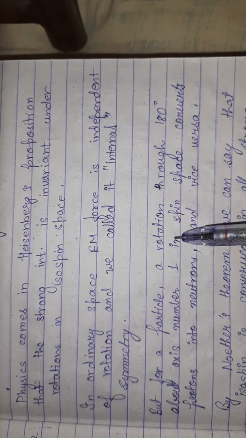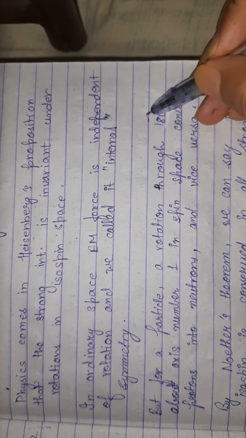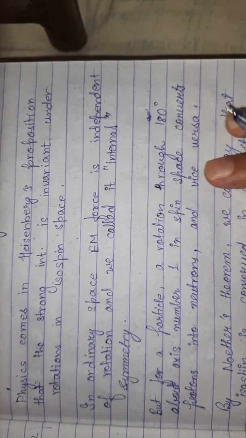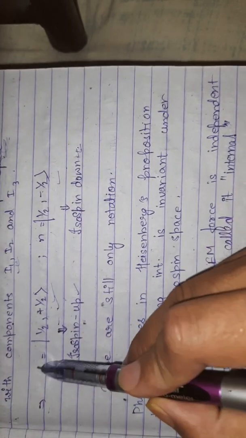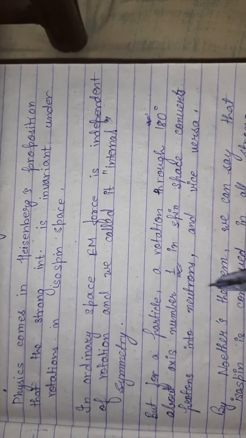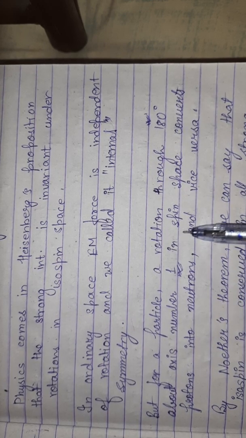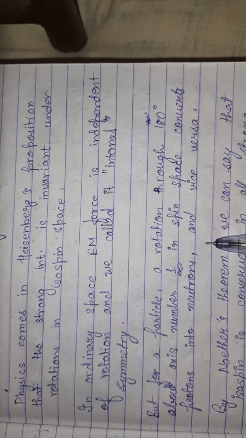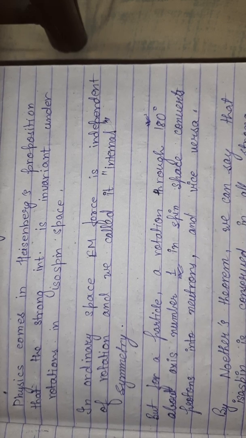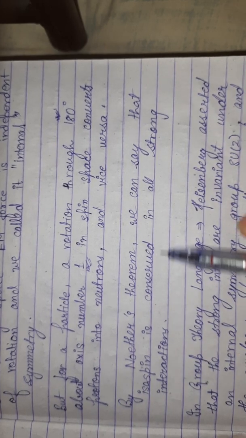But now we are looking at a particle in isospin space. If we rotate a proton by 180 degrees, it will convert into a neutron, that is, the isospin number will change by 1. A rotation through 180 degrees about axis 1 in isospin space converts a proton into a neutron and vice versa. So we can introduce Noether's theorem here: isospin is conserved in all strong interactions.